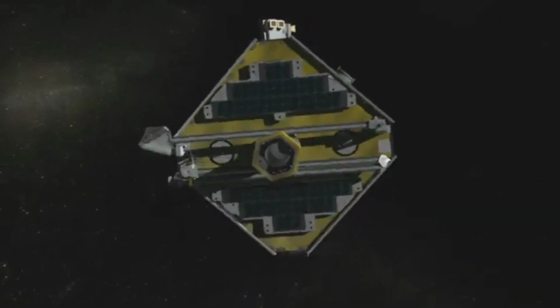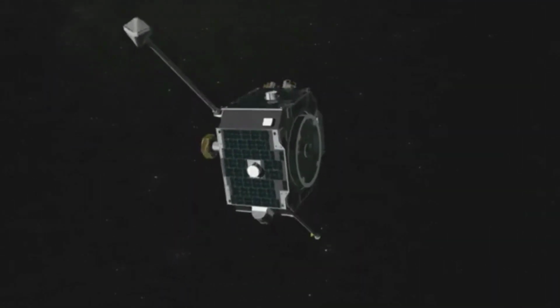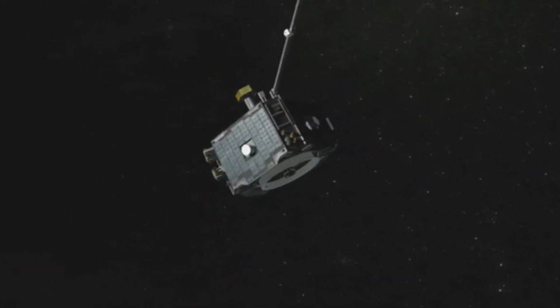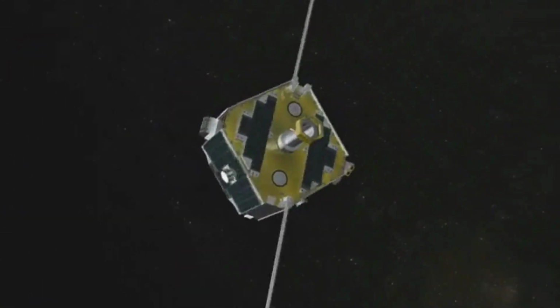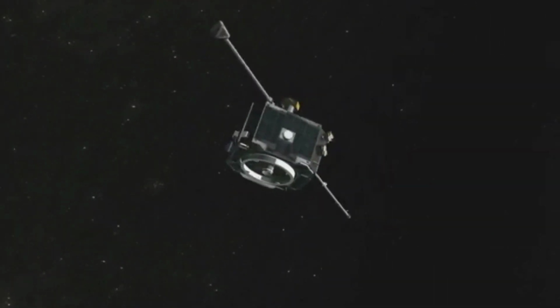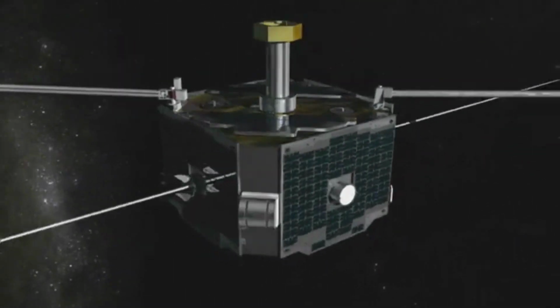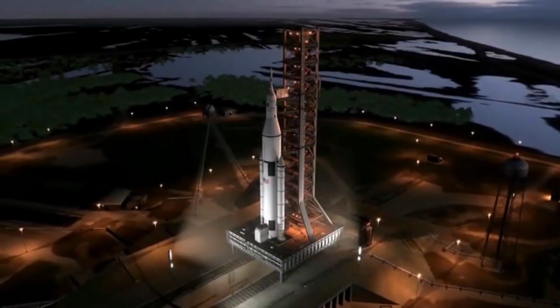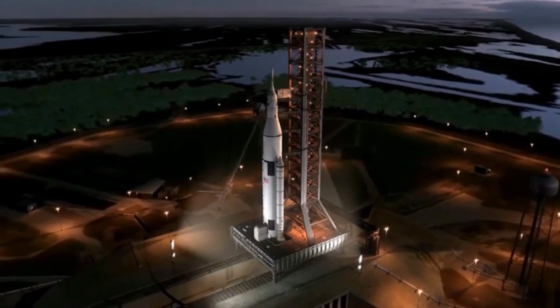Navigation systems, such as gyroscopes and star trackers, help satellites maintain their orientation relative to Earth and the stars. Satellites communicate with ground stations using telemetry and telecommand. Telemetry involves sending data from the satellite to the ground, providing information on its status, health, and performance. Telecommand allows ground operators to send instructions and commands to the satellite for specific actions or adjustments.